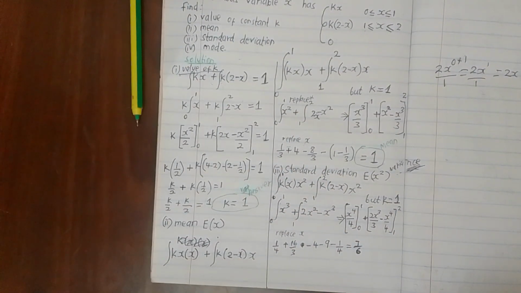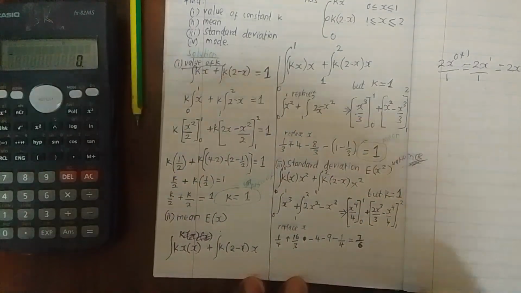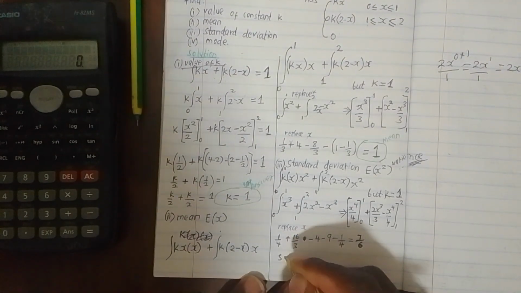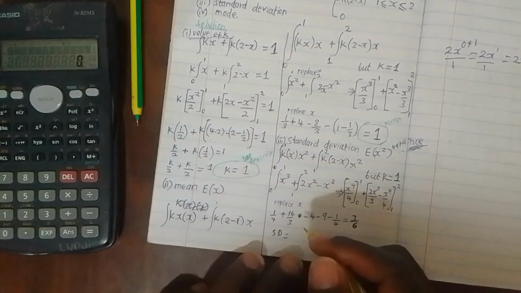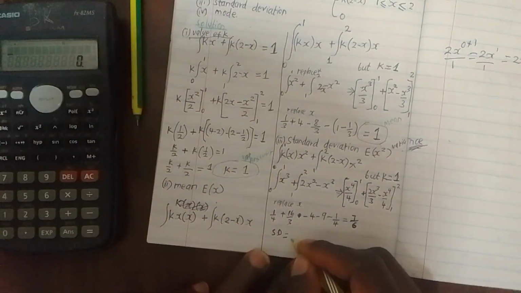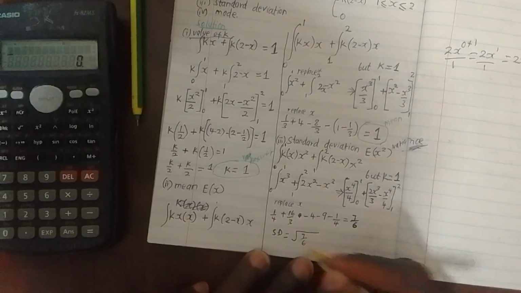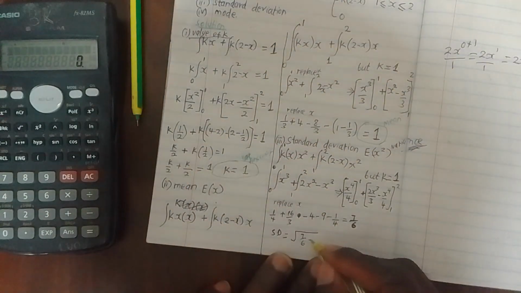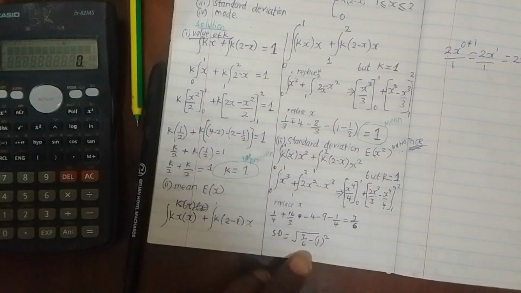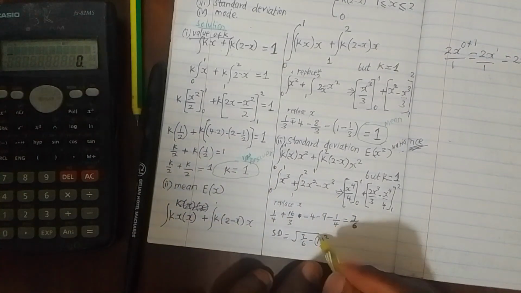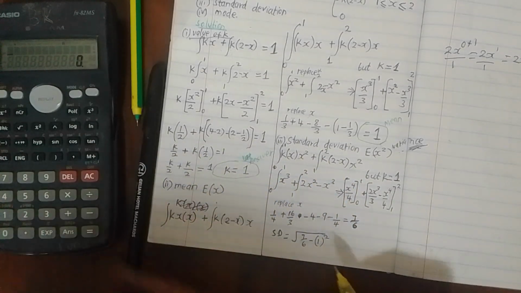So in standard deviation, when you want to find the standard deviation, the SD, you will find the square root of 7 over 6 minus, so you will include a 1 squared over here. So this is how you finalize it when you're wanting to find the standard deviation.